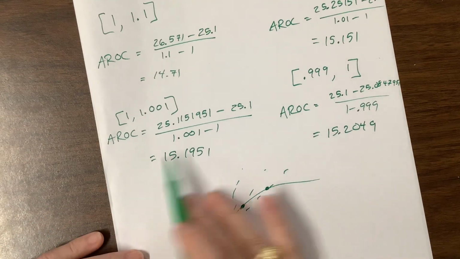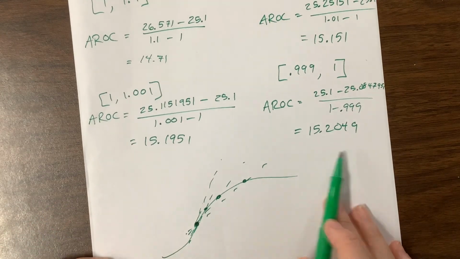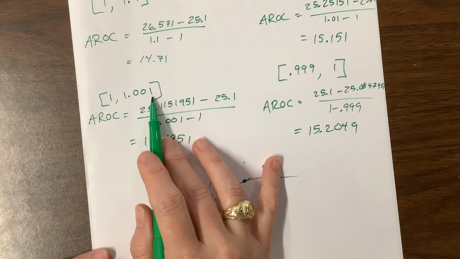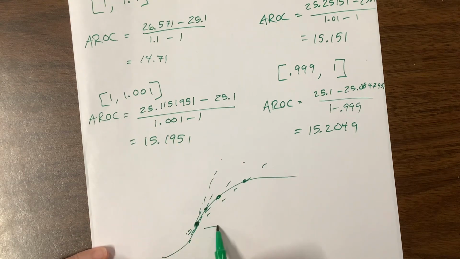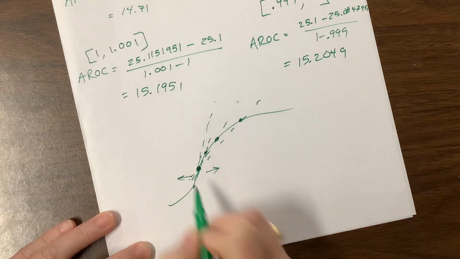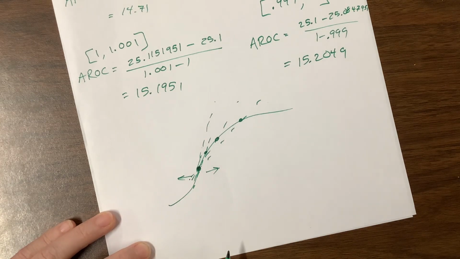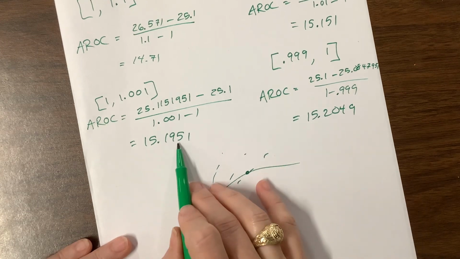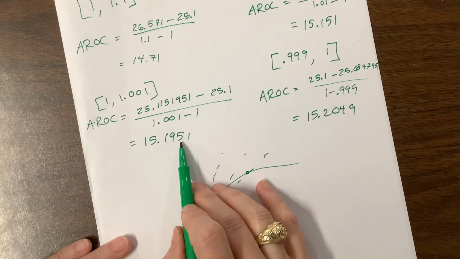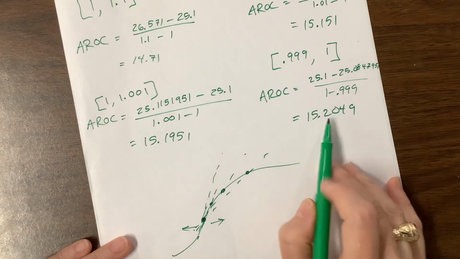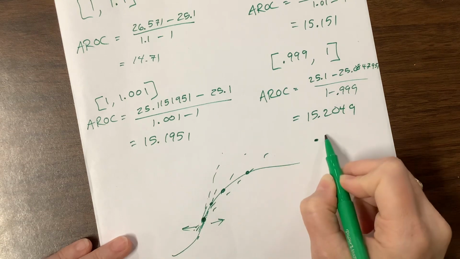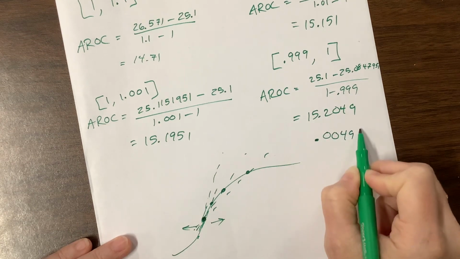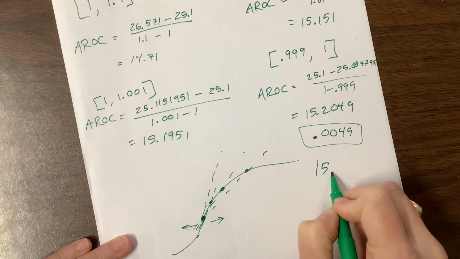And that's what these two right here were: 1/1000th to the right, and then this one was having us go 1/1000th of a unit to the left. Okay, and if you notice, look how these two numbers, it's 0.0, I've been saying it wrong in class today. It's 0.0049 units away from 15.2.